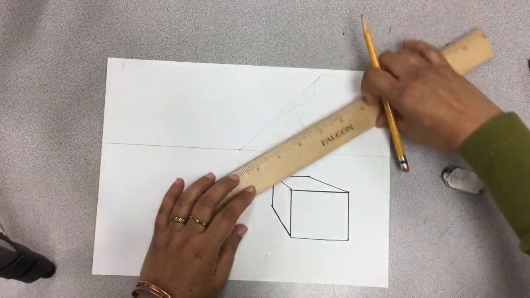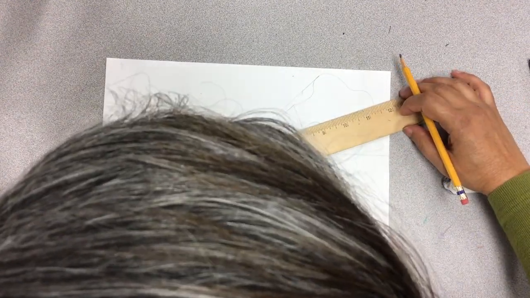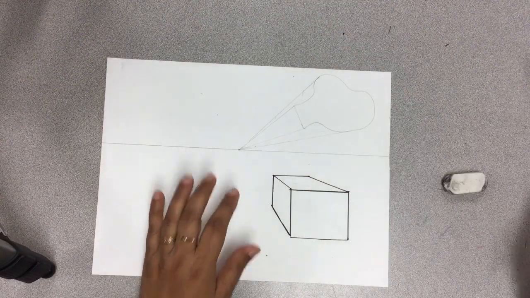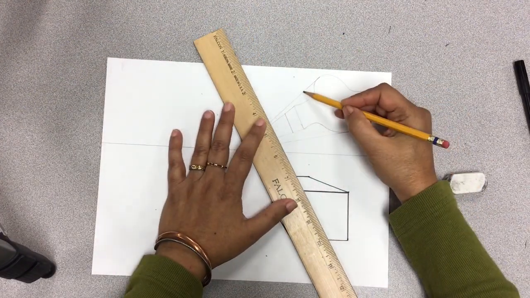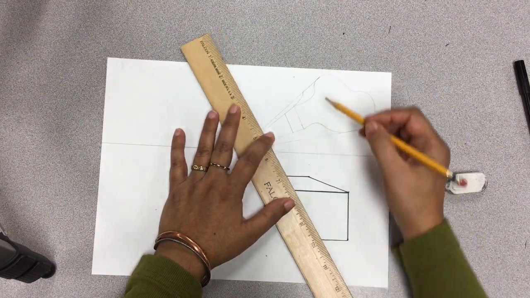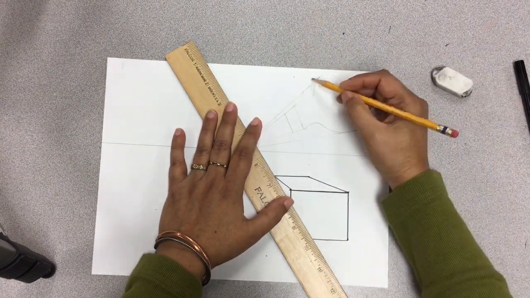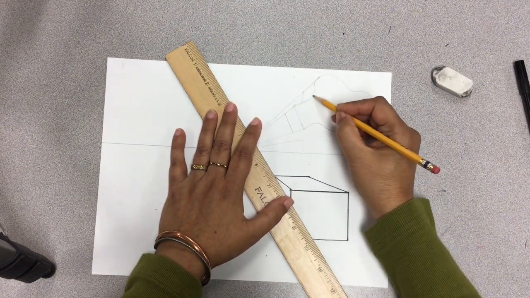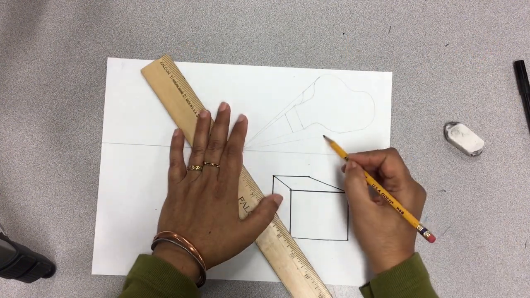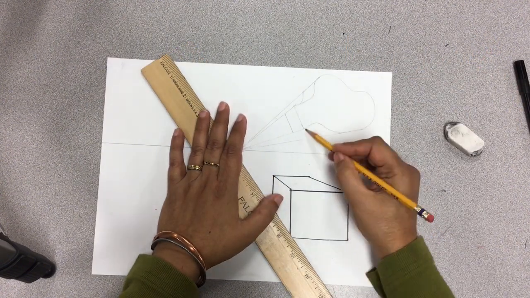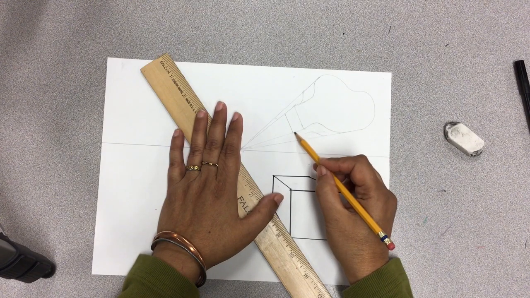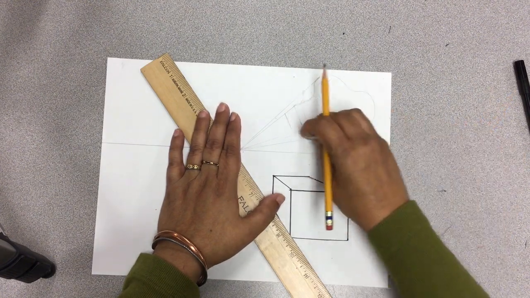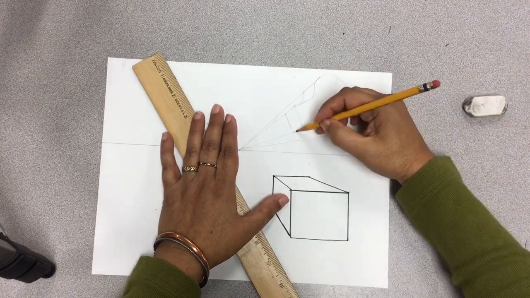So now I have chosen a shape that is organic, and I'm trying to do it from above the vanishing point. So it will have a different viewpoint. And this is a combination of straight sides and curved sides. All the points that I've chosen have to converge on the vanishing point.